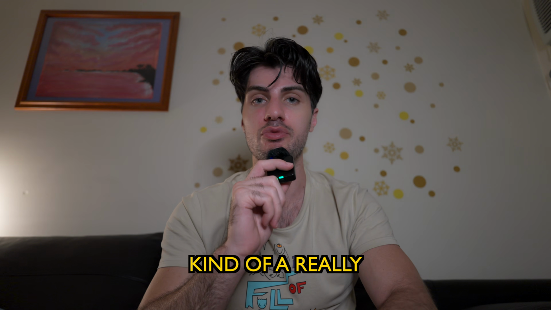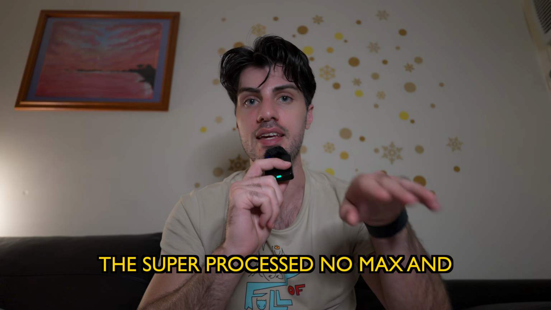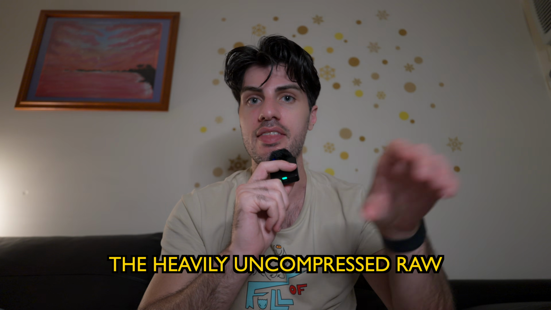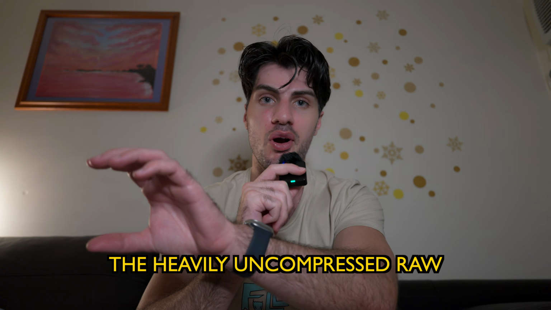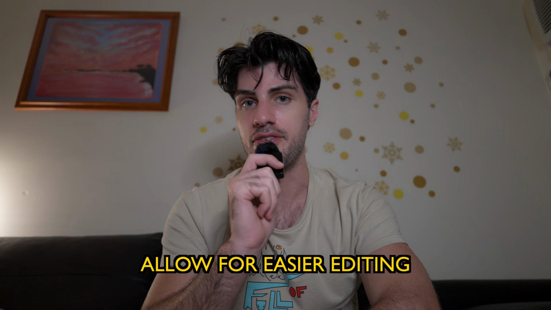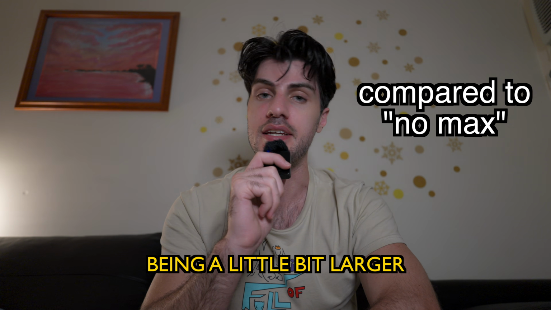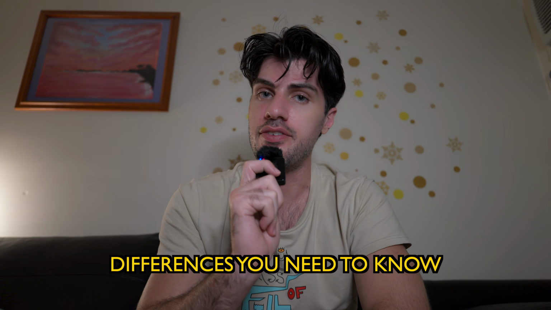HEIF Max is kind of a really nice middle ground between the super processed No Max and the heavily uncompressed RAW. HEIF Max also will allow for easier editing because of the file size being a little bit larger, but that's really all the major differences you need to know.